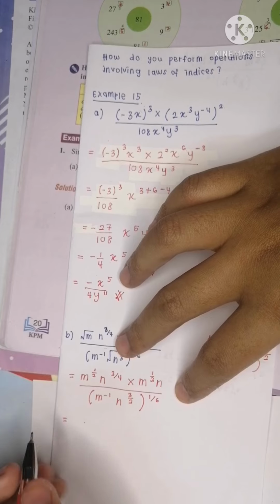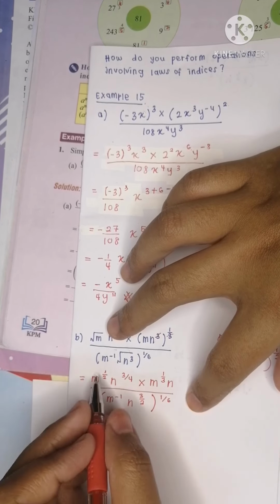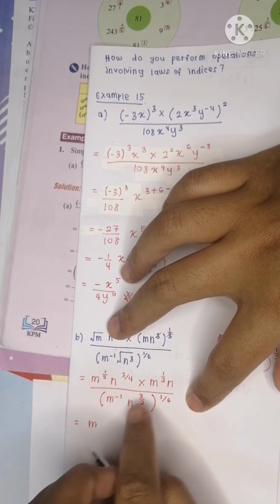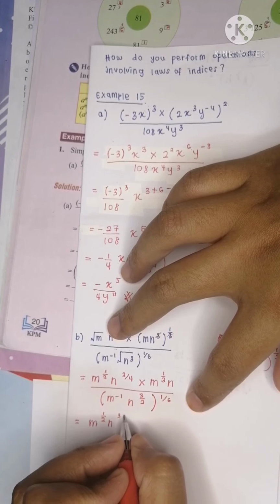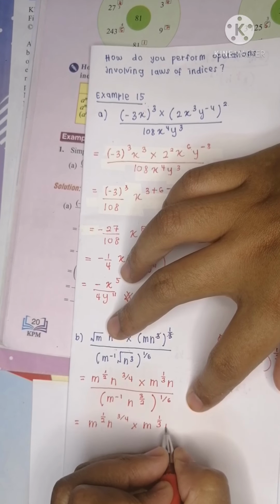Now let's simplify. The numerator we just copy back, because we want to solve the denominator. m to the 1 over 2 and n to the 3 over 4 multiplied with m to the 1 over 3 n.